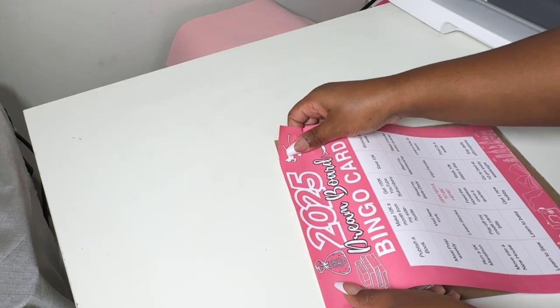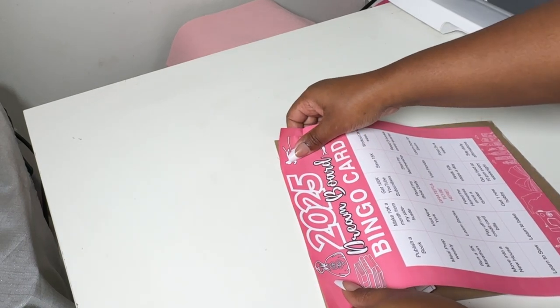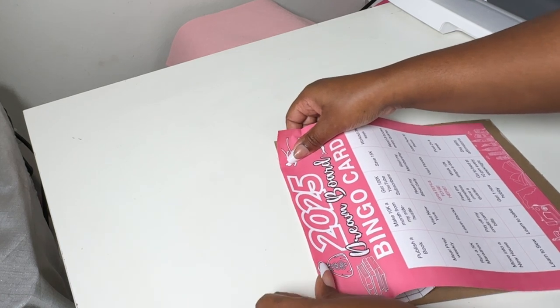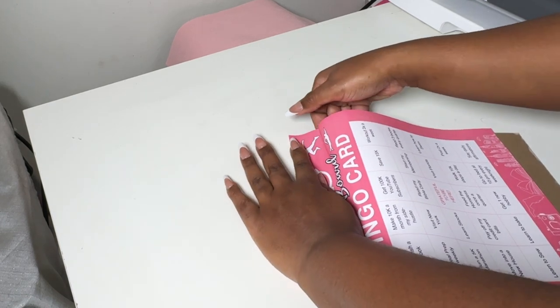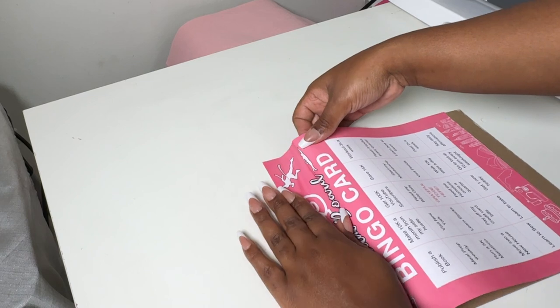And every paper is different, but you want to go ahead and align it completely across.